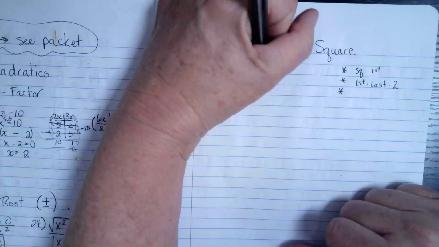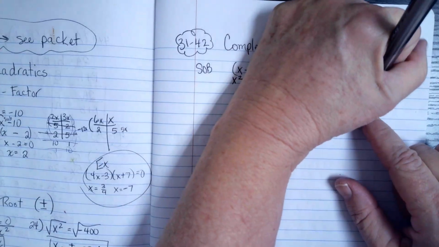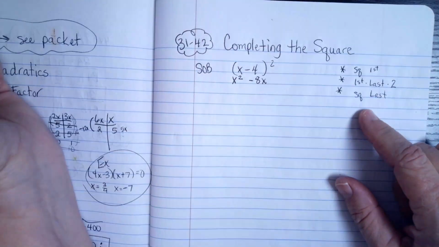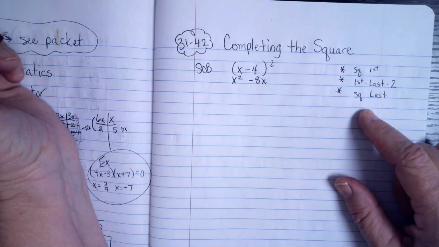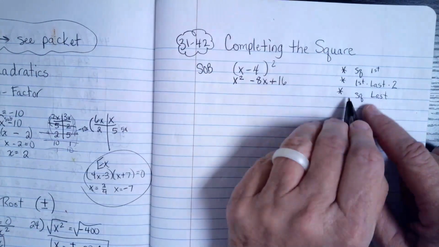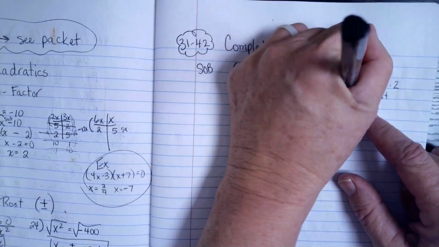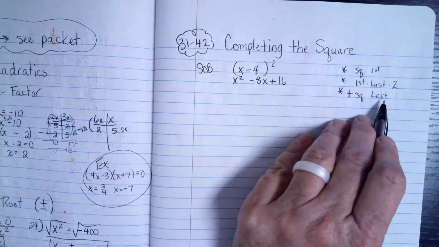So what would the first times last times 2 give me? A negative 8x. And then where do we get? You square your last. You square the last, which would be? 16. Okay. What kind of a 16? Positive 16. So when I teach this to Algebra 2, I make them memorize this as plus square the last, so they know that last term is always positive.